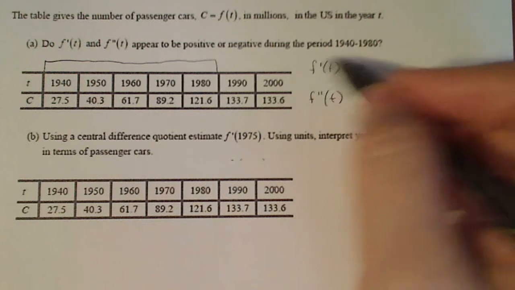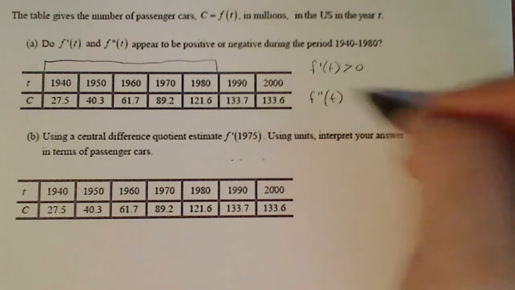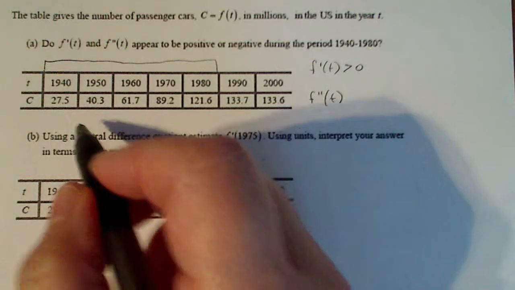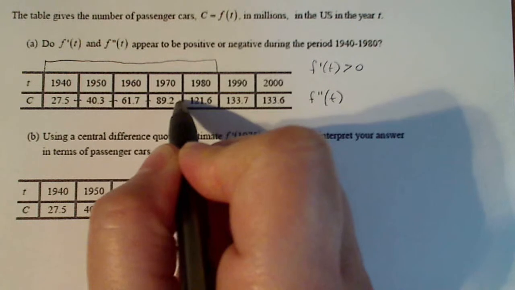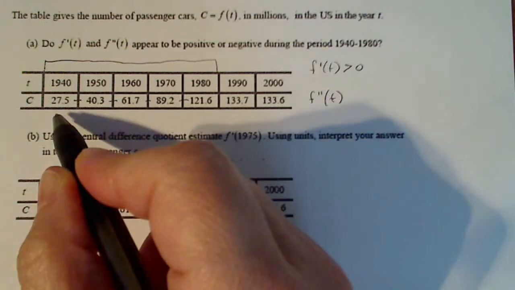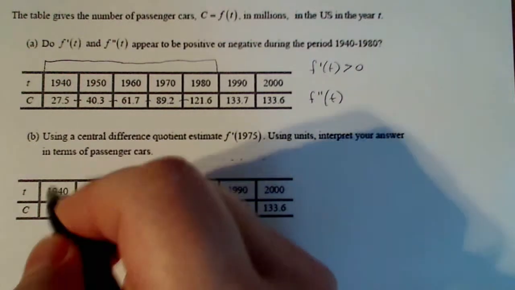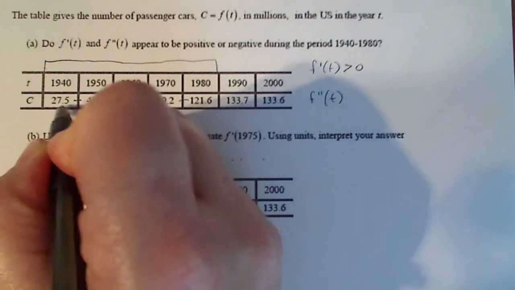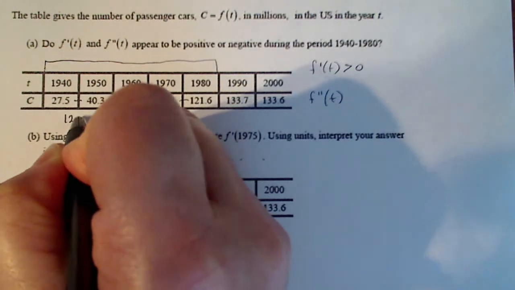Now I have to look at how the first derivative is behaving to determine the sign of f double prime. So all I'm going to do is take the difference between these numbers and see if it's increasing or decreasing. It's a real rough estimate of the derivative. The difference between 40.3 and 27.5 is 12.8.